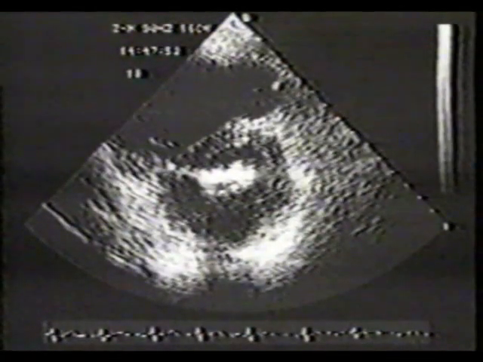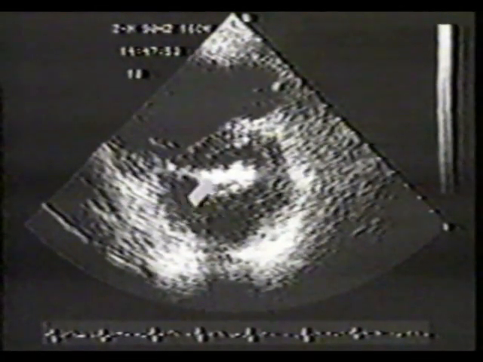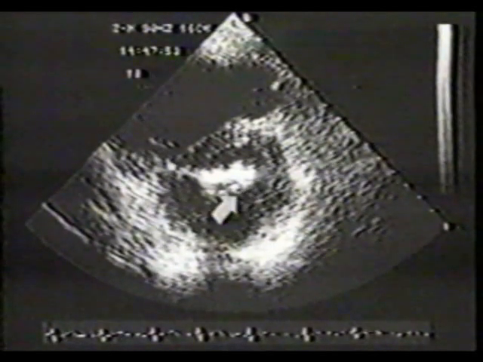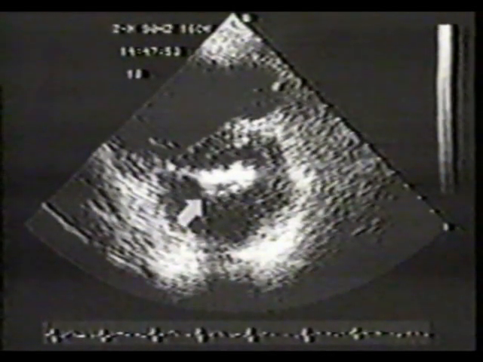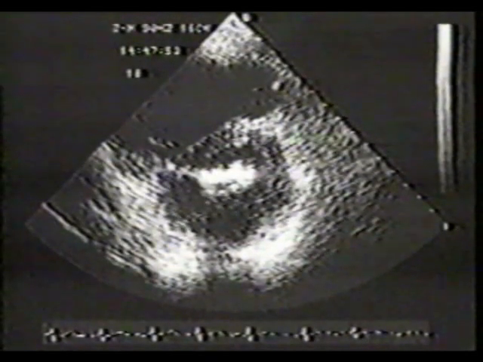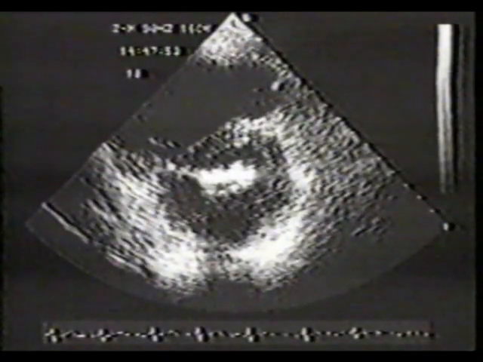In this parasternal short axis image, both the anterior and posterior mitral leaflets are thickened and calcified. Short axis scanning will be performed in an attempt to identify the minimum orifice, but the orifice is not adequately visualized for tracing.